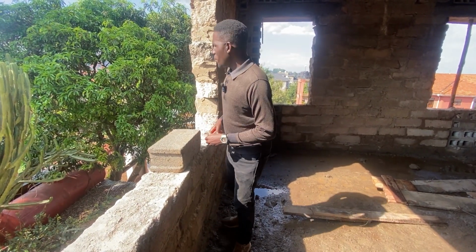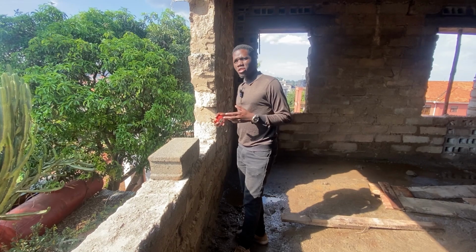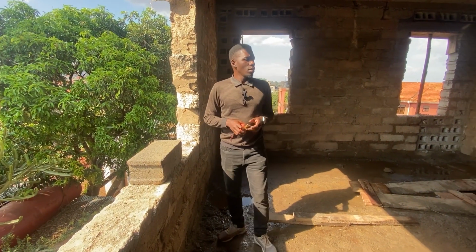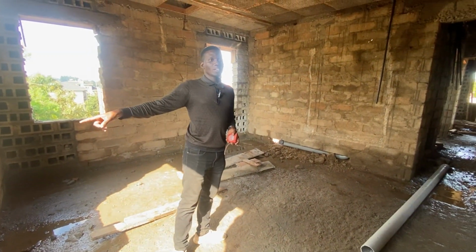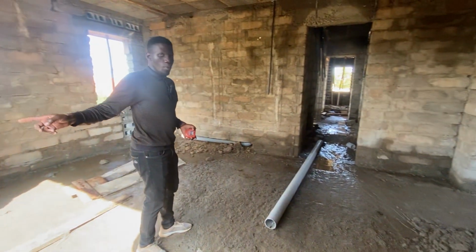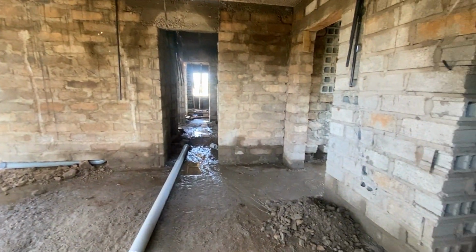Yeah. But otherwise, we are still pushing, and there is a lot of work ongoing. Yes, as we proceed, as I was saying, this is our master bedroom. Yes, hope you've understood that point of why we had to orient our blocks that way.